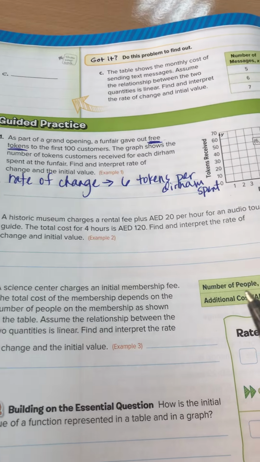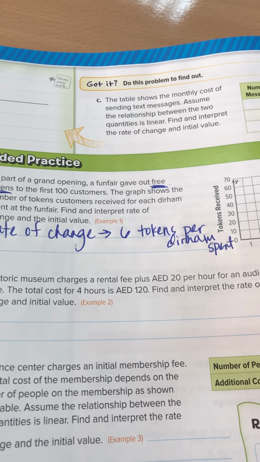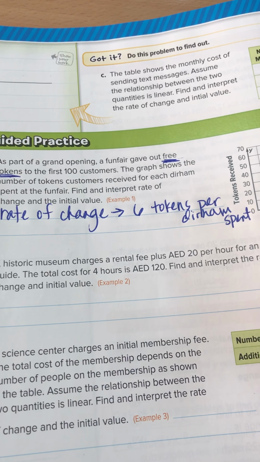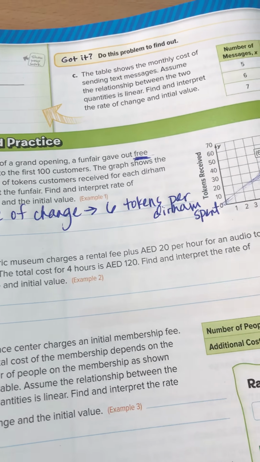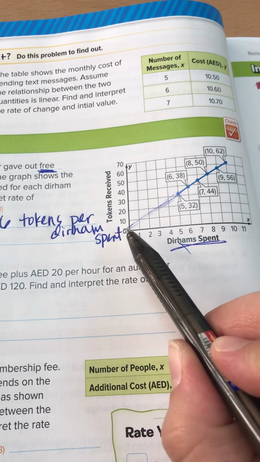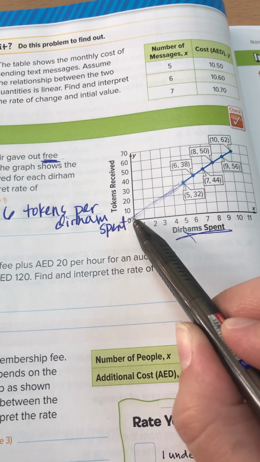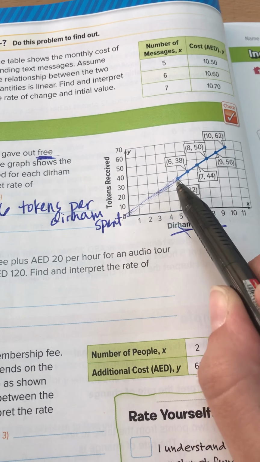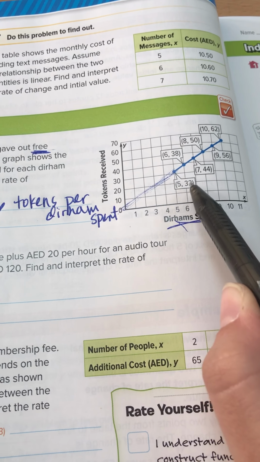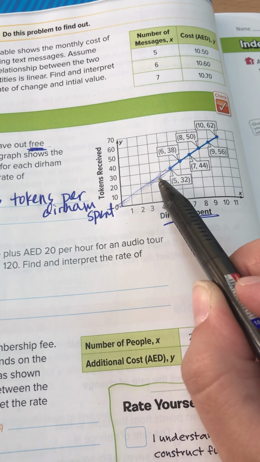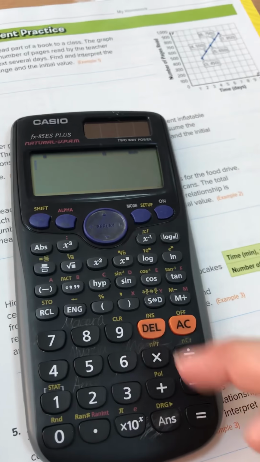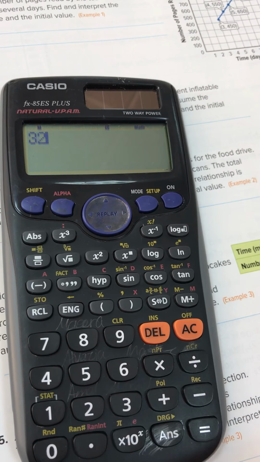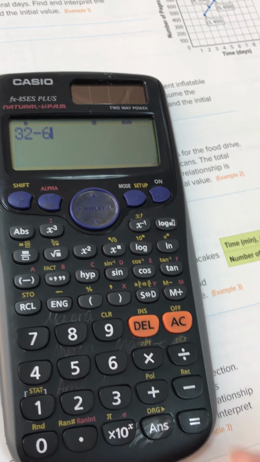My initial value is where my graph crosses the y-axis. So if I follow it down, I can see that it's going to be close to 0, but it doesn't look like it's exactly at 0. So I'm going to have to go backwards to find out where it is. So if 5 is 32, then 4 would be less than that. And I know that it's going up by 6s, so I can go backwards by 6s.